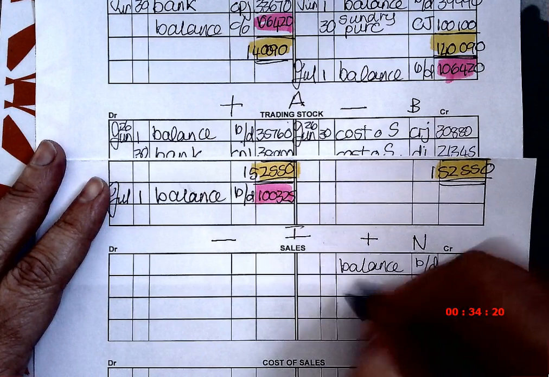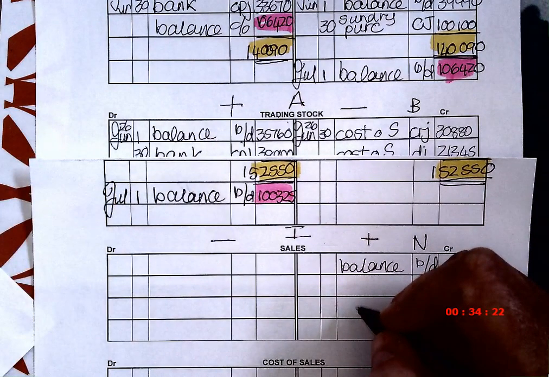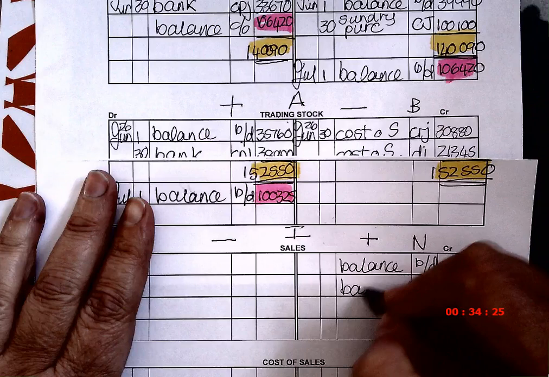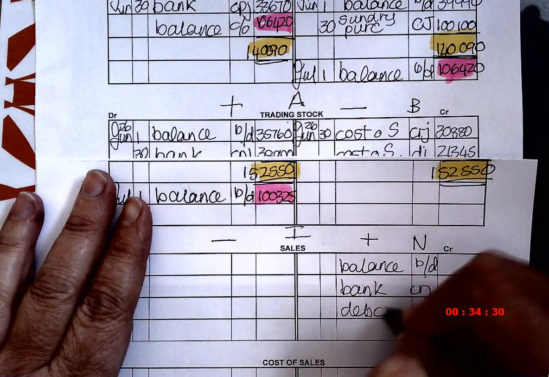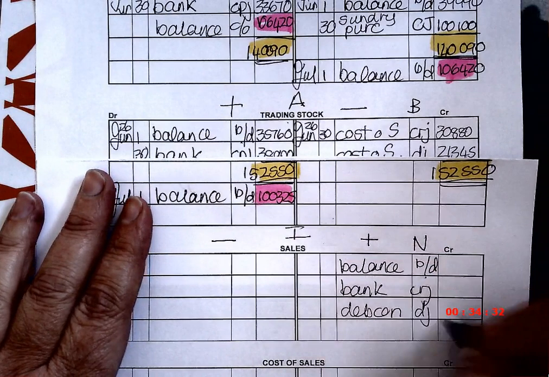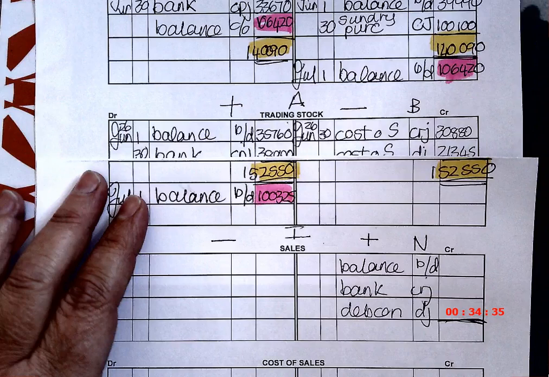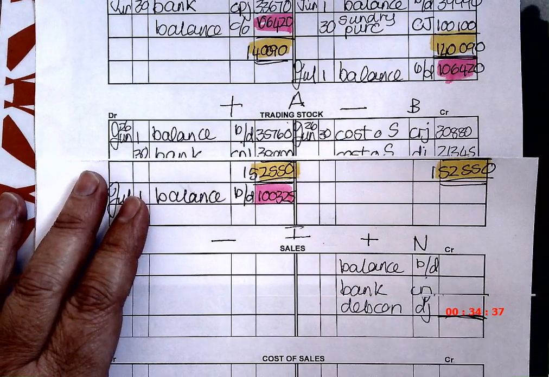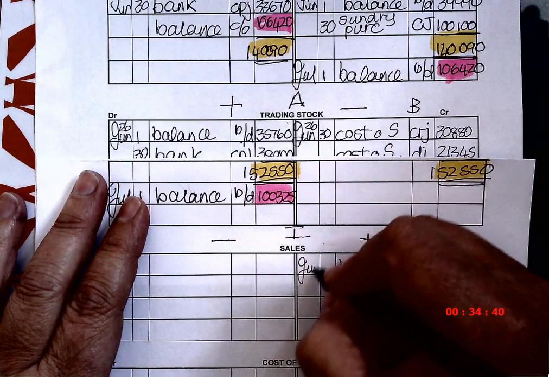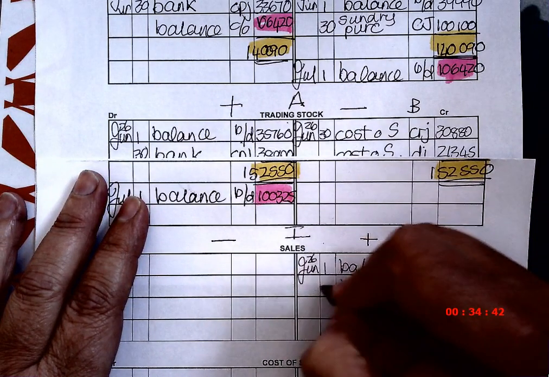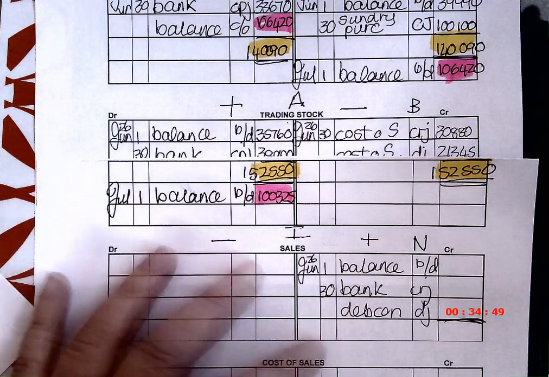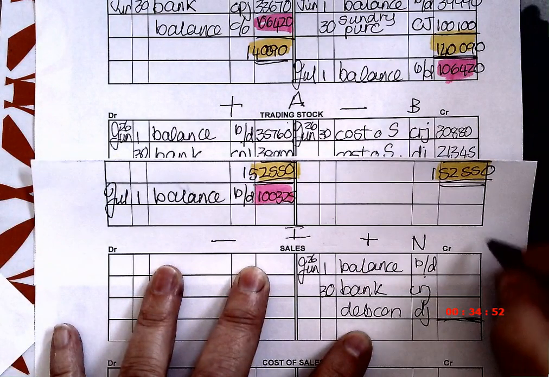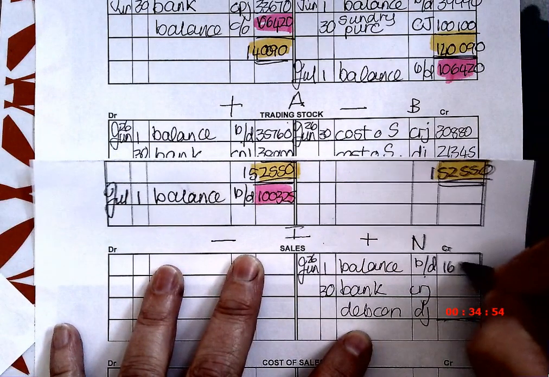So I know I have two ways of selling stock. I sell it cash and I sell it on credit. And I can see now there's not going to be a balance CO or BD. It's not necessary. So June the 1st and the 30th. Okay. Now I see sales has got a balance of 160,670.